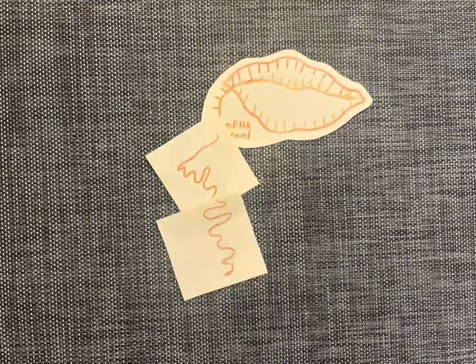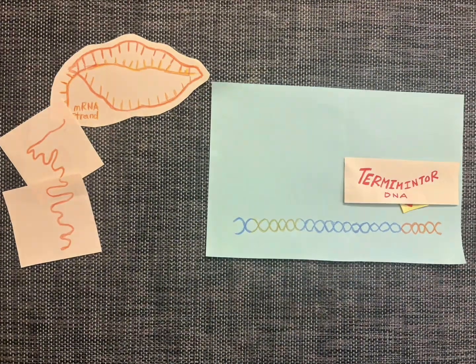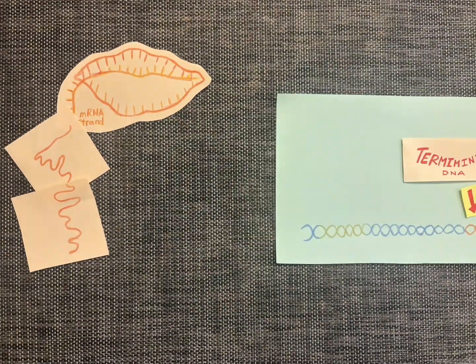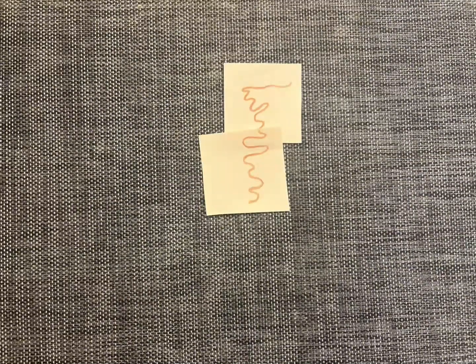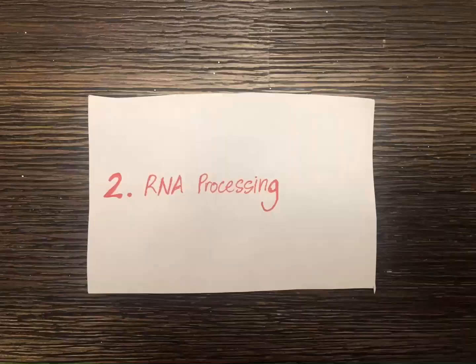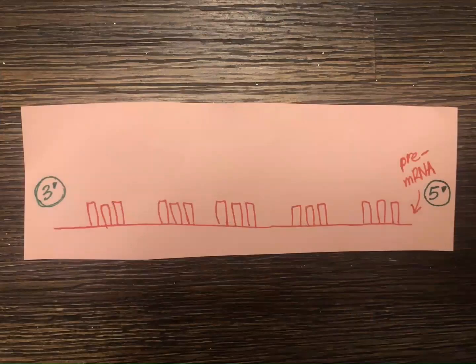Transcription ends when RNA polymerase reaches a specific DNA sequence called the terminator. This sequence signals the RNA polymerase to detach from the DNA and release the newly synthesized RNA molecule. This is called pre-mRNA. Moving on to the second step of protein synthesis, RNA processing takes place inside of the nucleus. RNA processing is a process where the pre-mRNA strand is being modified by numerous different processes.